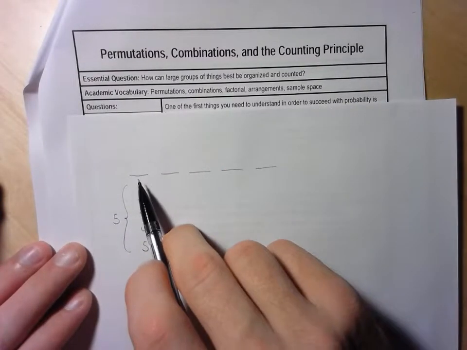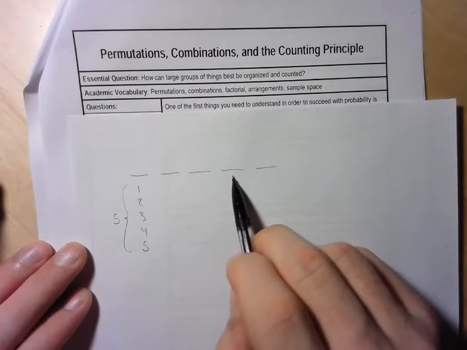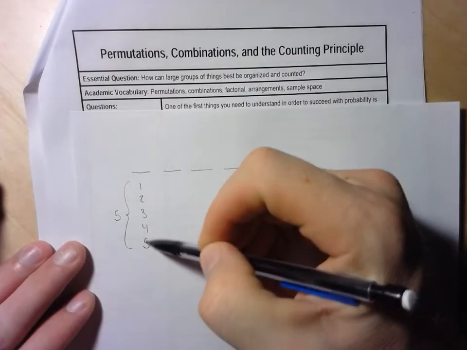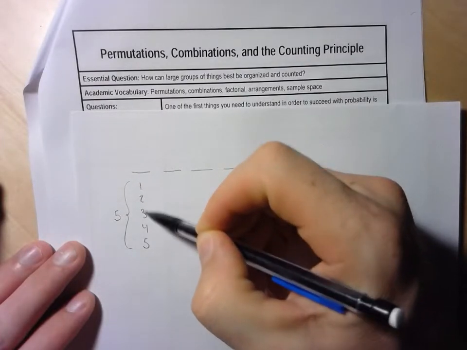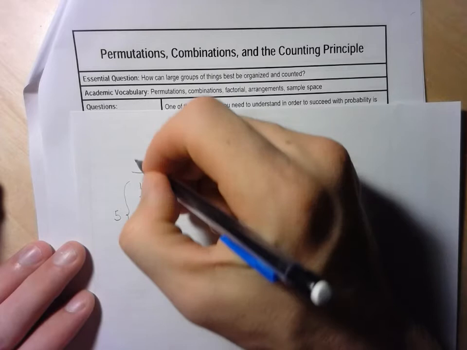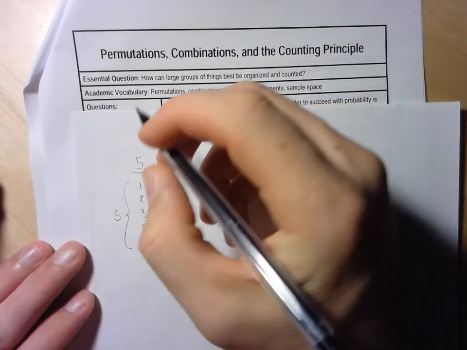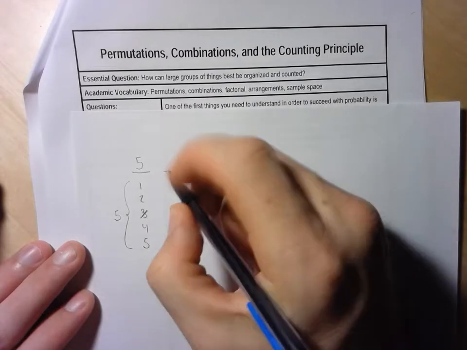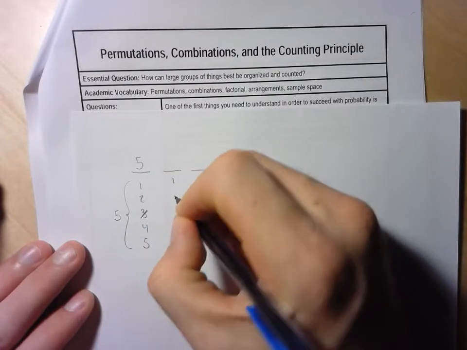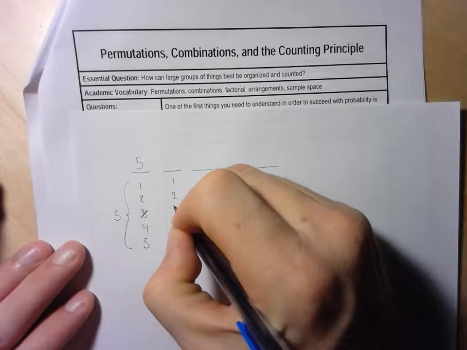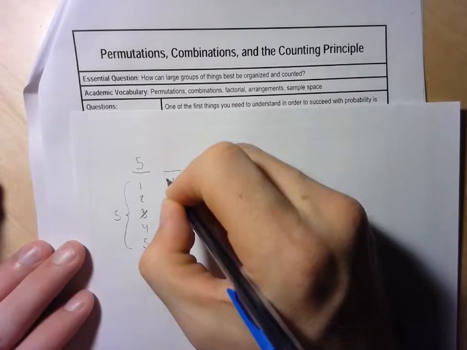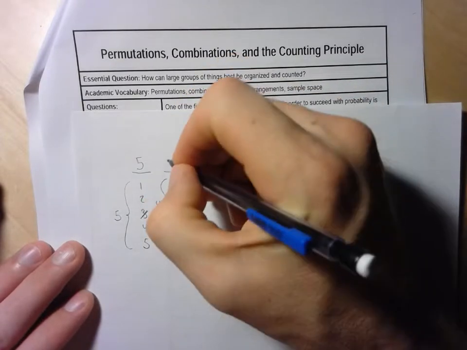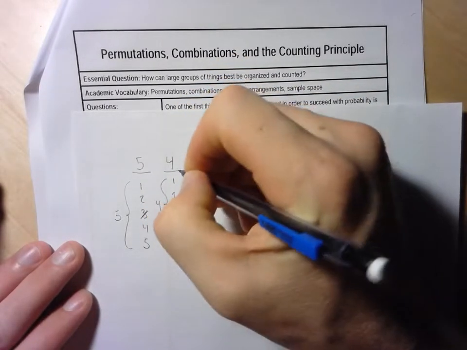There are 1, 2, 3, 4, 5 questions on the quiz. And for the first question, I can choose between 1, 2, 3, 4, and 5. So that means there are 5 ways that I can do question 1. And now let's say I used question 3 that time. So now I can use questions 1, 2, 4, and 5. And now there are 4 questions remaining. So there are 4 options for the second question.